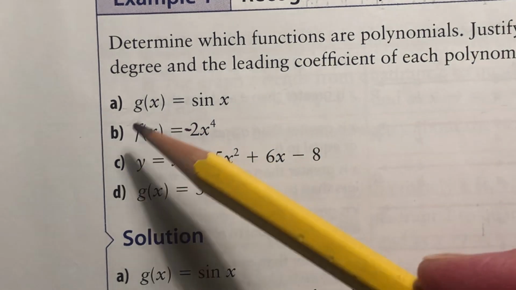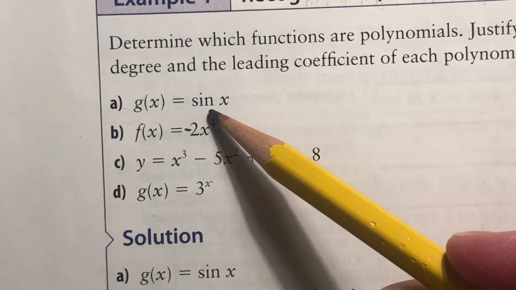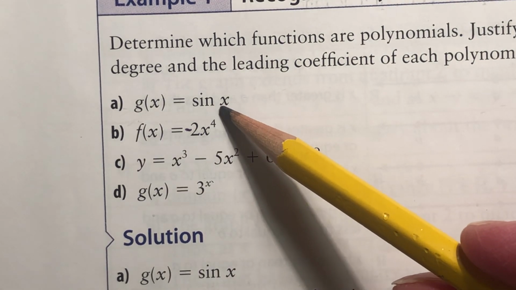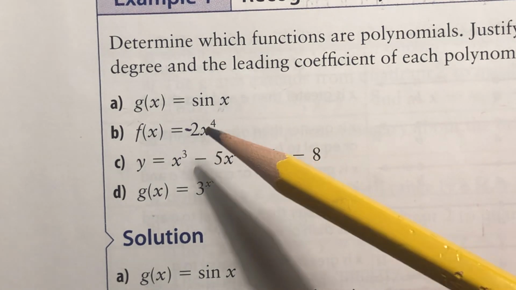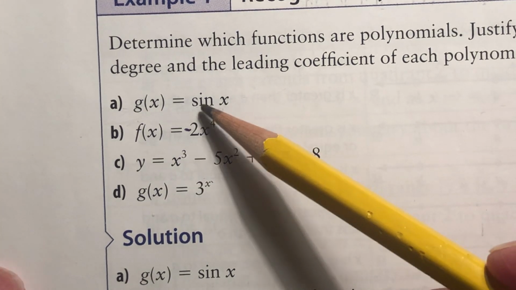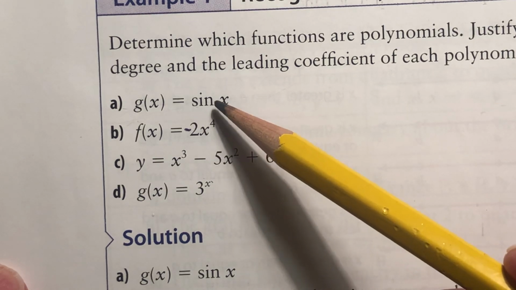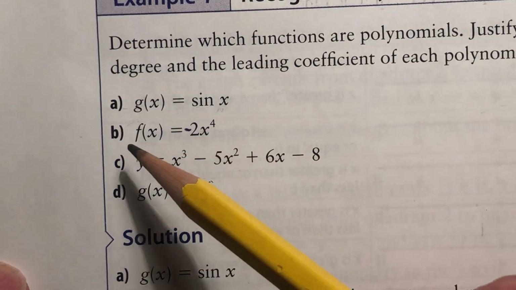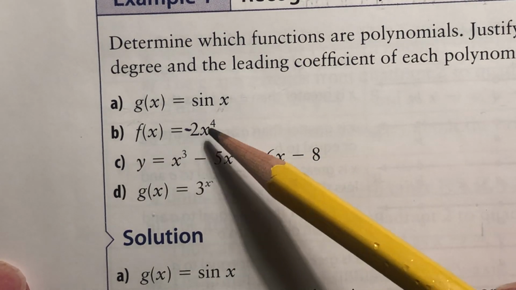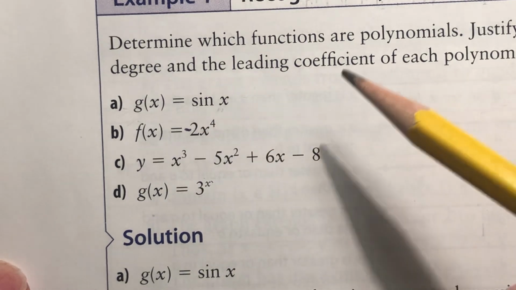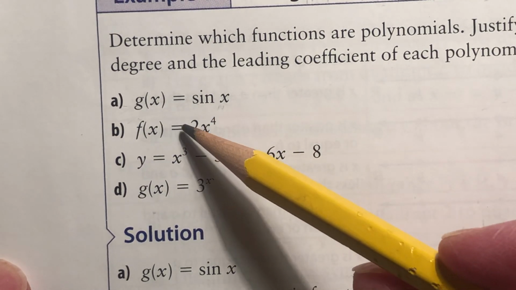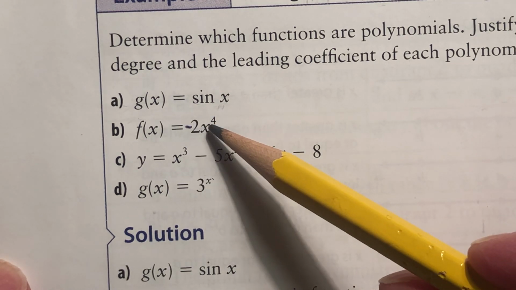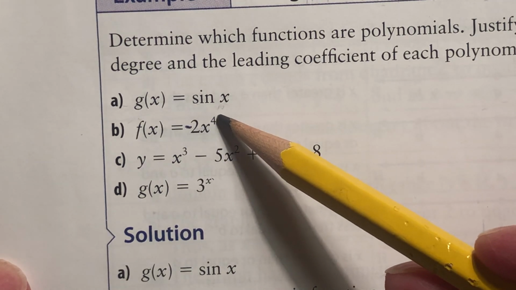What about A? Is this a polynomial function? No, it is not a polynomial function because it doesn't agree with the general form of the polynomial function. In fact, this is a trigonometric function. This one, is this a polynomial function? Yes, because this agrees with the general form. This part is called A, and this is a variable. This is the exponent.